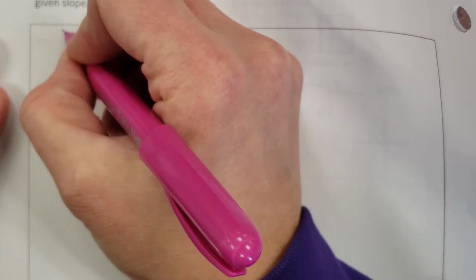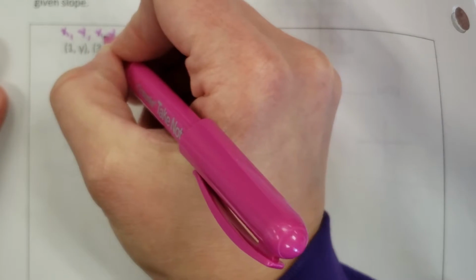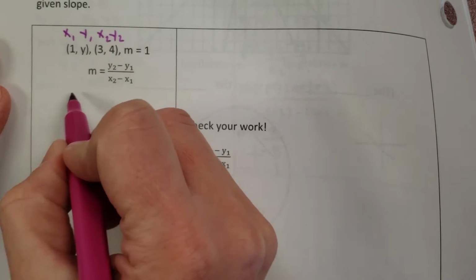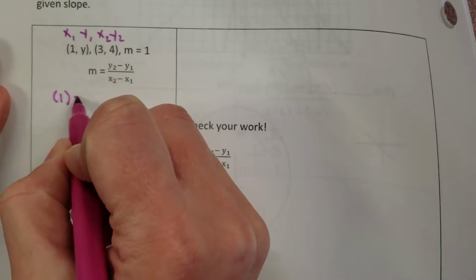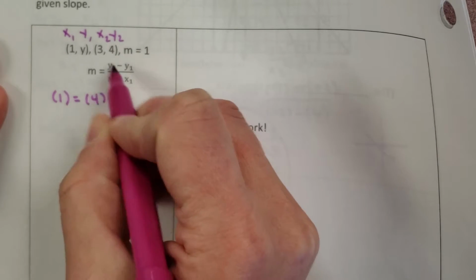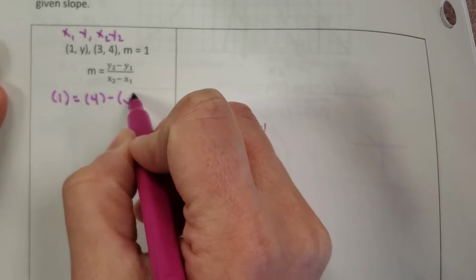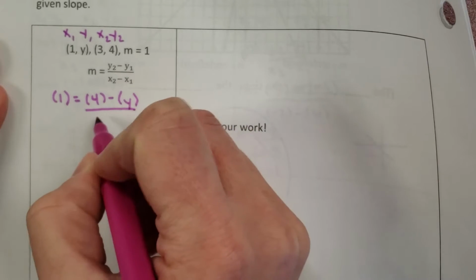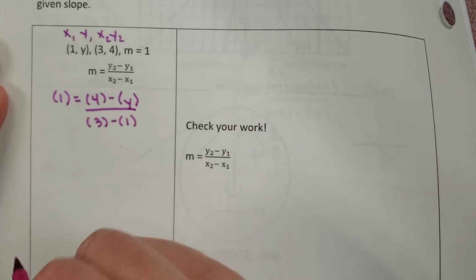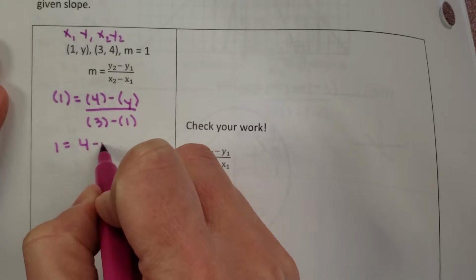Okay, remember that this is x and y, x and y. Here are the 1s, here are the 2s, and there's your slope and your equation again. So now instead, I'm going to write 1 is 4 minus, I'm just going to keep it as a y. It's the y1 really. Over 3 was in the x2 place and 1 is in the x1 place. All right, 1 equals 4 minus y.